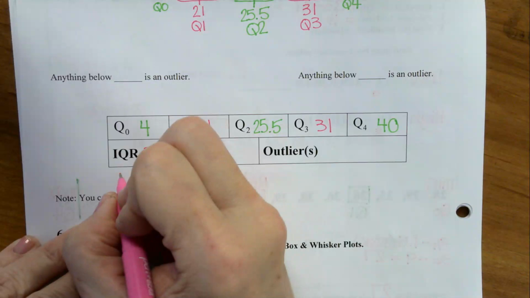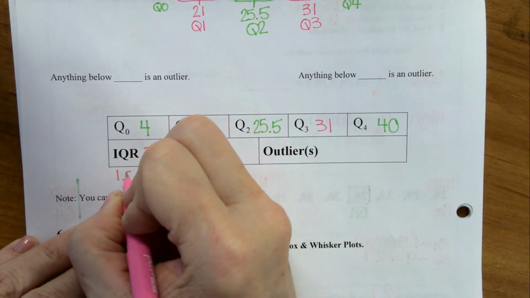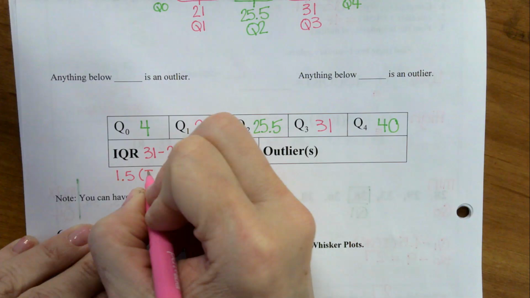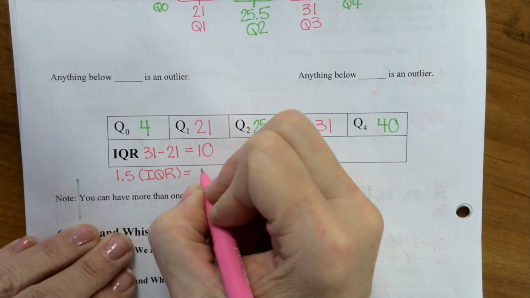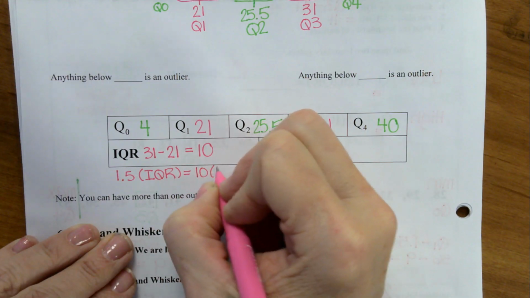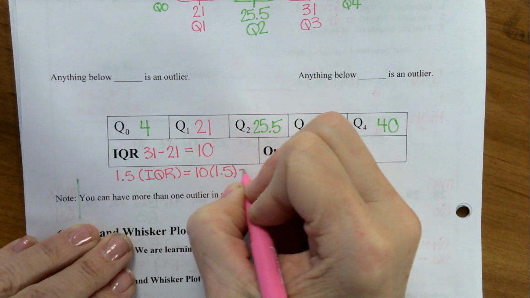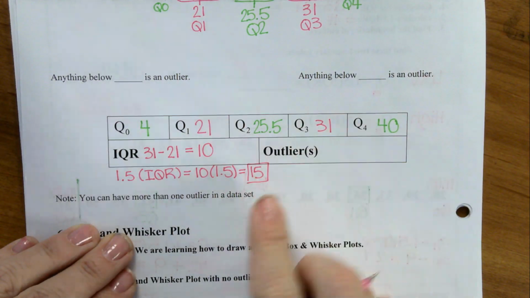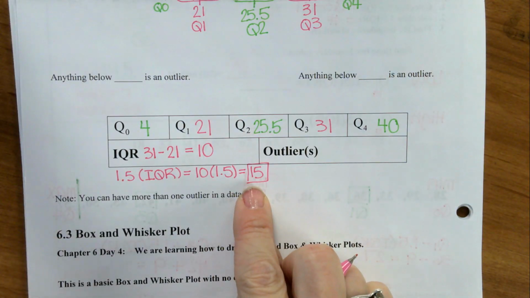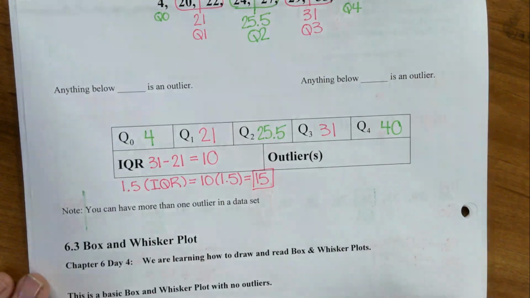Okay, well, let's go ahead and just do 1.5 times the IQR. So that is 10 times 1.5, which is 15. So this number right here is what we're going to use. We're going to add that or subtract it from our quartiles, right?